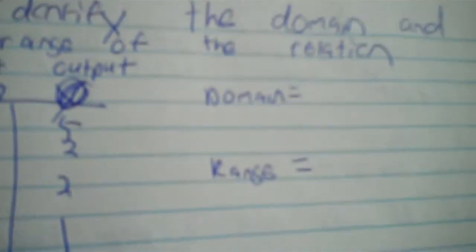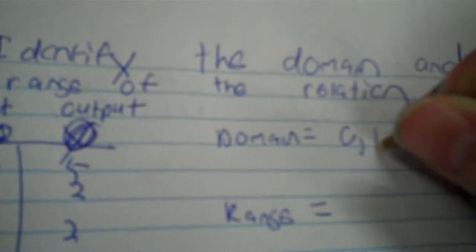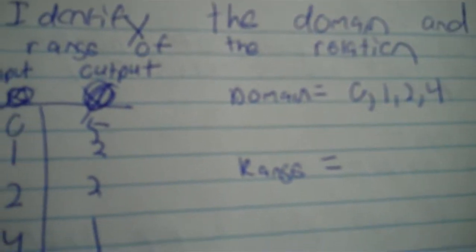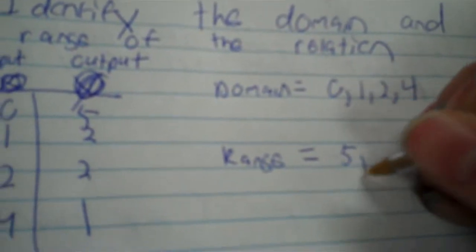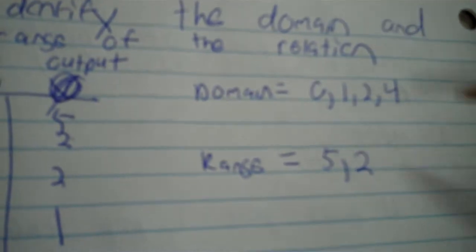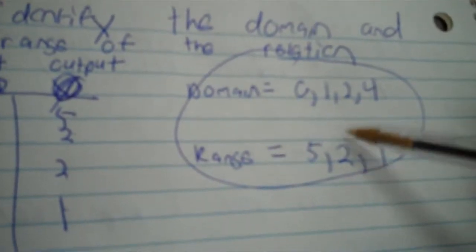So here's how you identify the domain and range of the relation. You're going to put domain equals, range equals. Now this is really easy. The domain is just the numbers under input, 0, 1, 2, 4. The range is the numbers under output, 5, 2, 2, 1. Since I have the same number 2, I'm going to write 5 down, I'm going to write 2 down, but I'm not going to write 2 down again, because once I write it down, I don't write it again. And then 1. And that's the answer right there. What I circle, that's going to be your answer.